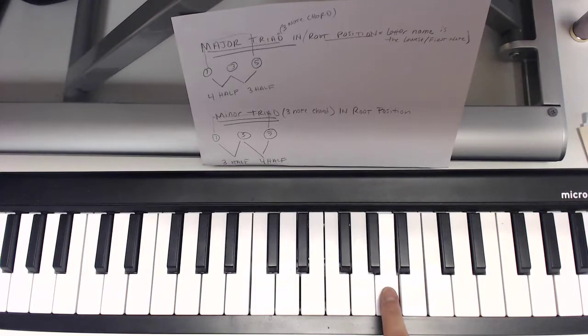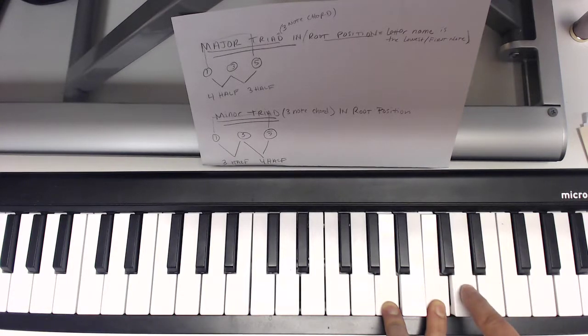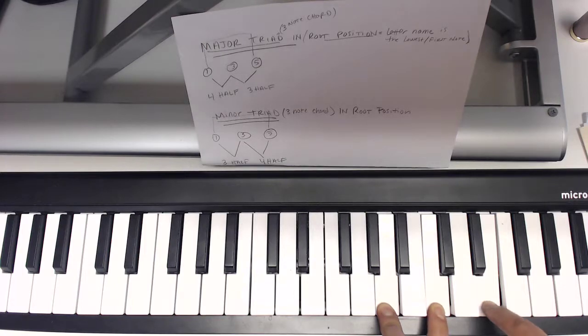So we locate the note of A, and we're going to count up 3. So here's our first note, A. 1, 2, 3. That gives us our middle note. We need one more note because it is a 3-note chord or triad. So now we have to count up 4. 1, 2, 3, 4. A minor. Okay? So a major is 4 and 3, a minor is 3 and 4.